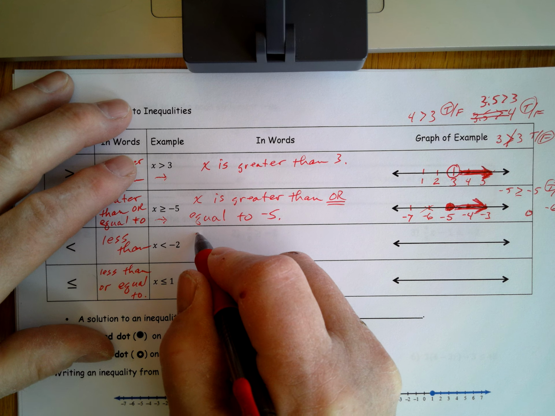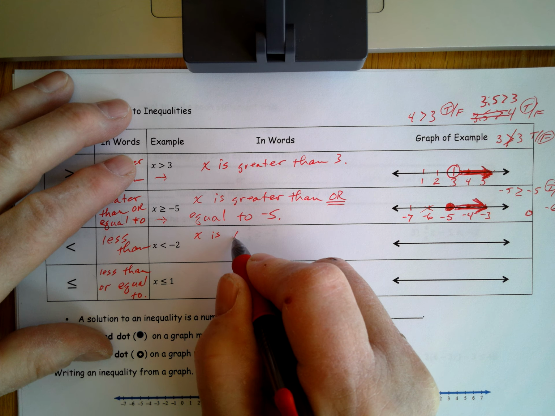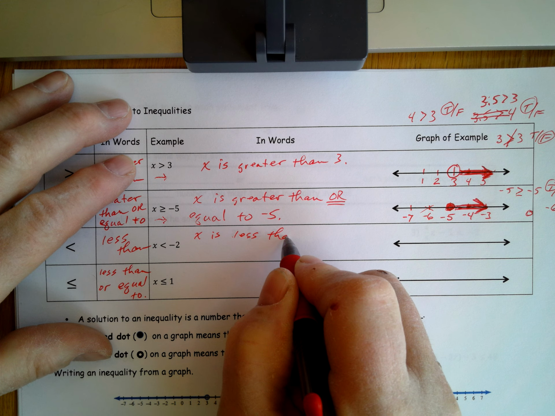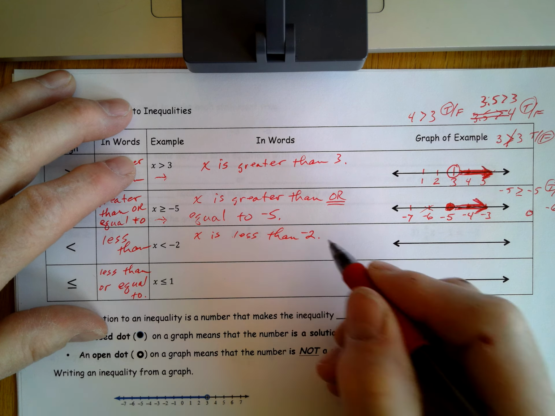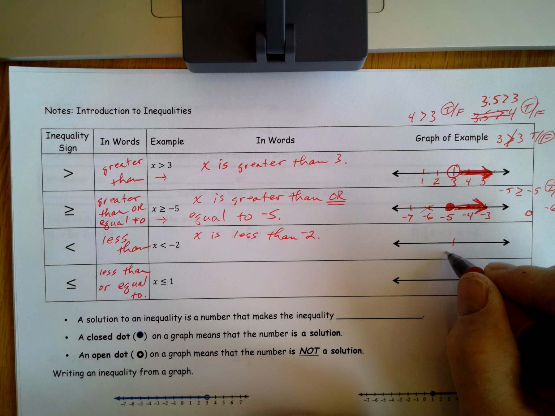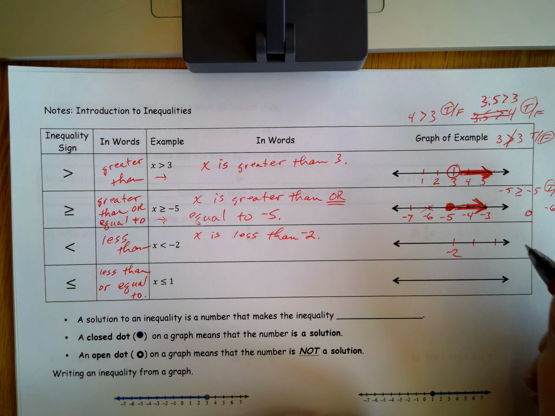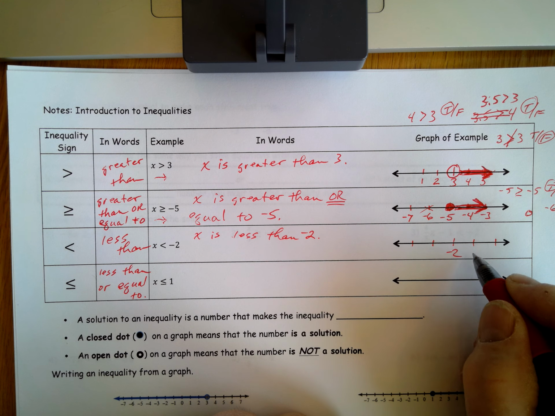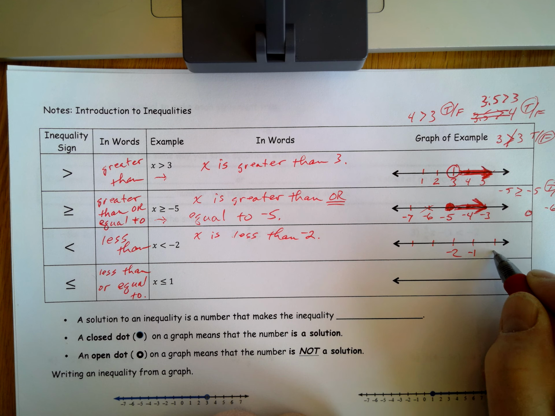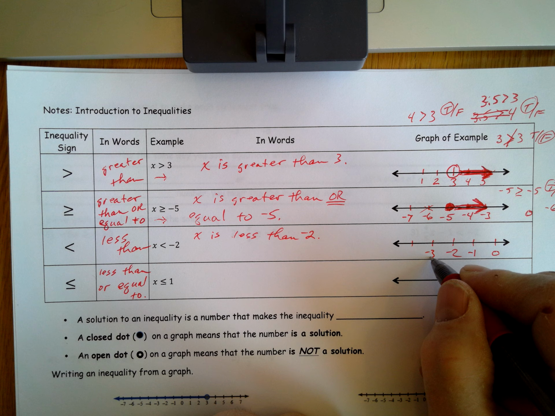So let's do the next 2. x is less than -2. Okay, x is less than -2. So -2 goes in the middle. 2 tick marks to the right, 2 tick marks to the left. -2. -1 comes next, and 0.